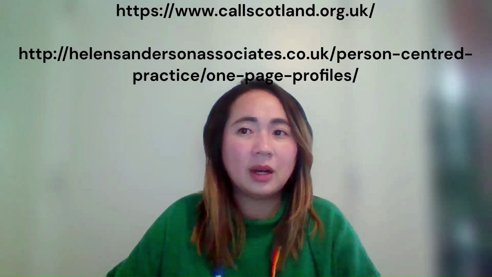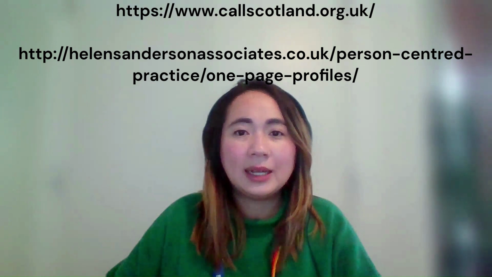I'm going to show you some examples of passports now. So some of them are on one page and some are longer. You'll need to decide this on an individual basis. You can also download some of these templates on the Waltham Forest Speech and Language Useful Links and Resources. I'll also include some templates which are kindly shared by Call Scotland and Helen Sanderson Associates. I'll include links with the video.